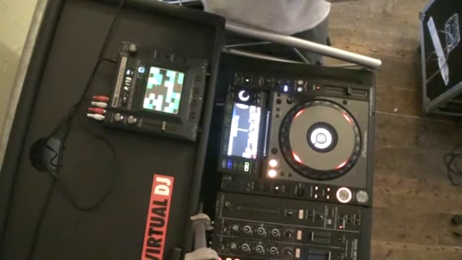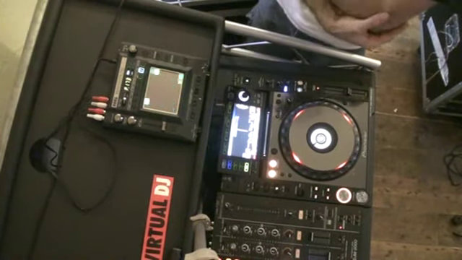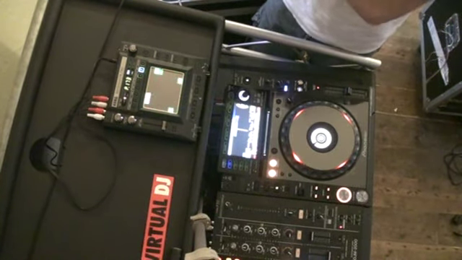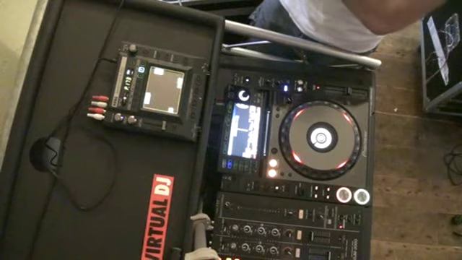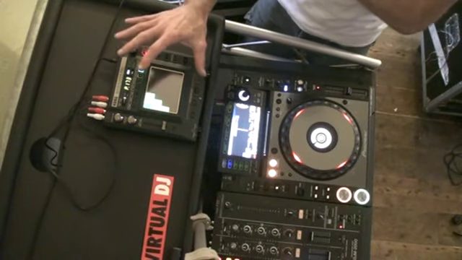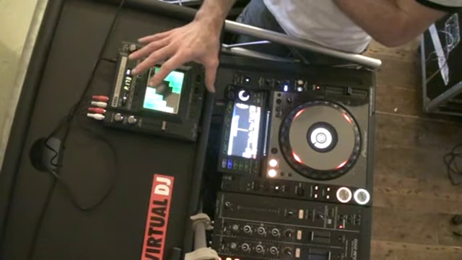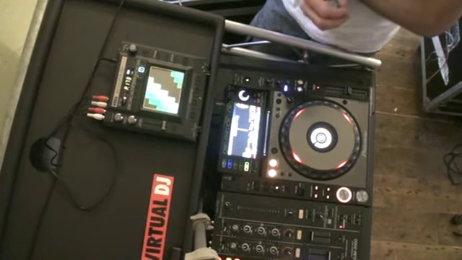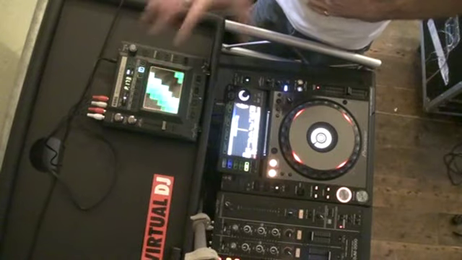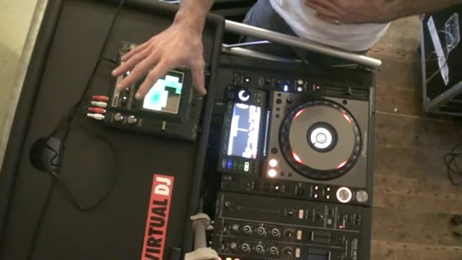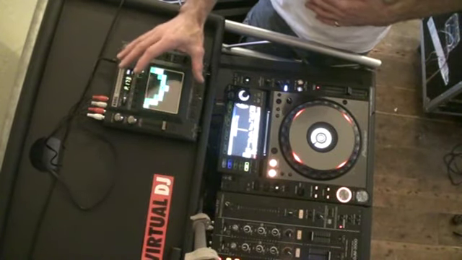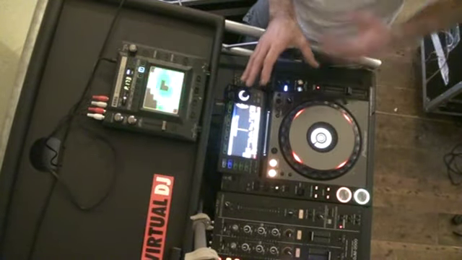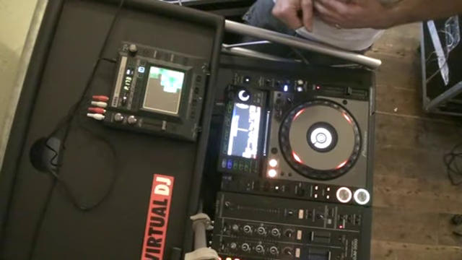Alright ladies and gentlemen, in this video I'm going to show you how to set up the KORG KAOSSILATOR Pro so you can plug in a CD player and then utilize one of the beats that are in the KAOSSILATOR Pro and overdub the beat onto the track that's playing. First of all, we need to know how to plug this in to get it going, and also how we can incorporate the KAOSSILATOR Pro with a CD player, make them both work together.